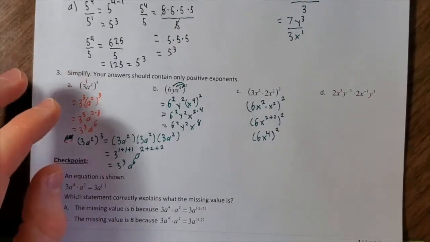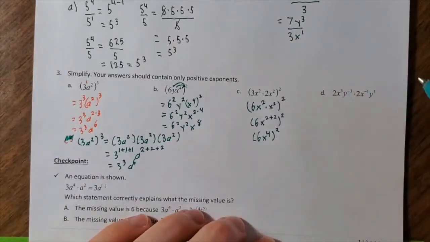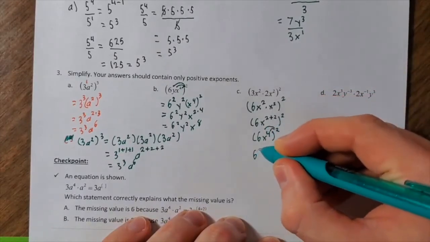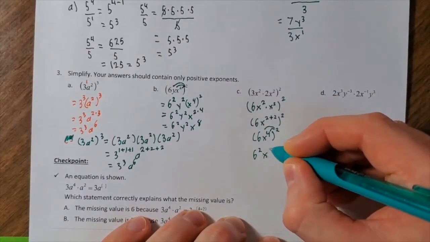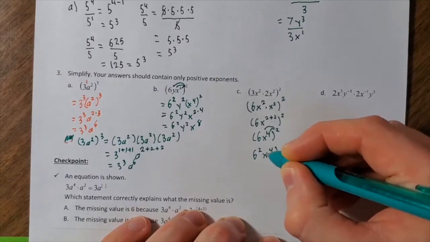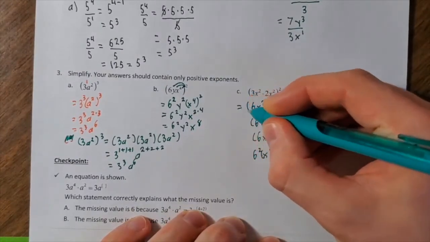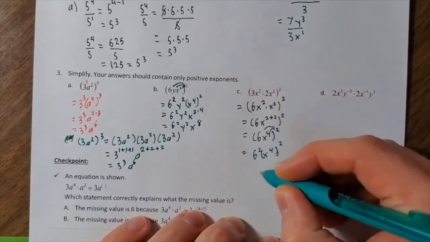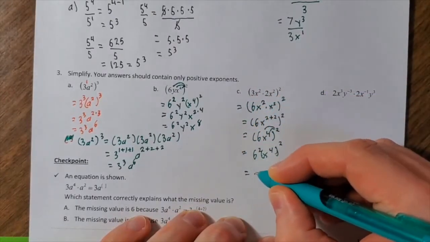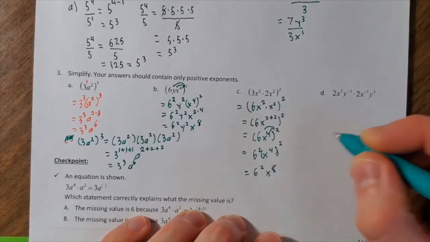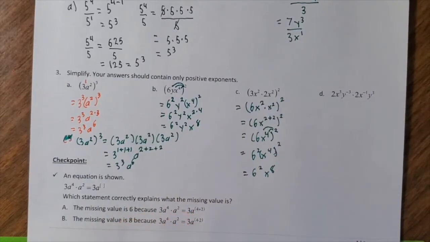And now let's focus in on our exponent on the outside of the parentheses. We'll bring that into each of our 2 terms here, where we get 6 squared times x to the 4th, and that's being squared, giving us, I should be doing my equals here, giving us a final answer of 6 squared times x to the 8th. We're just multiplying our 2 and 4 together.